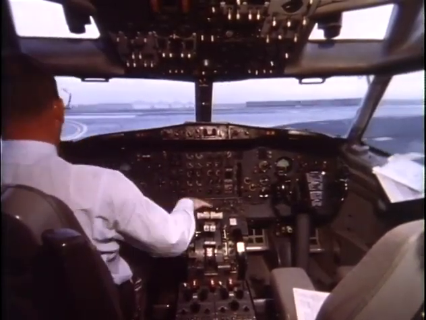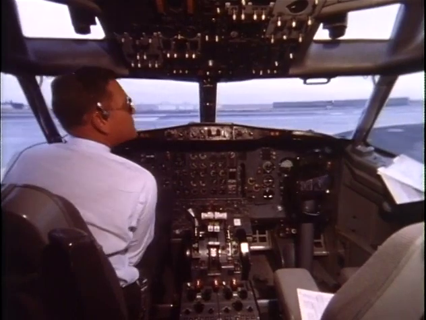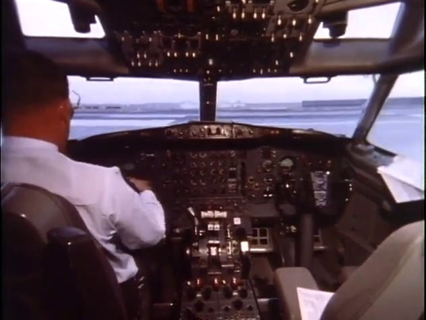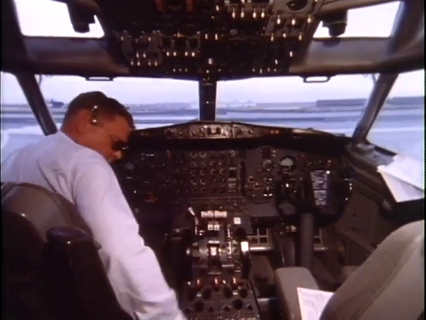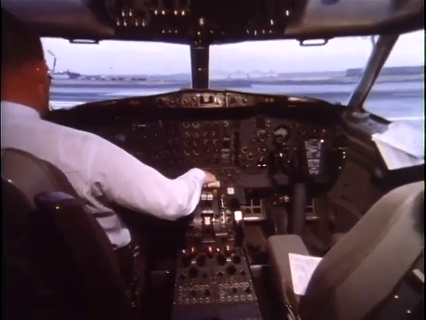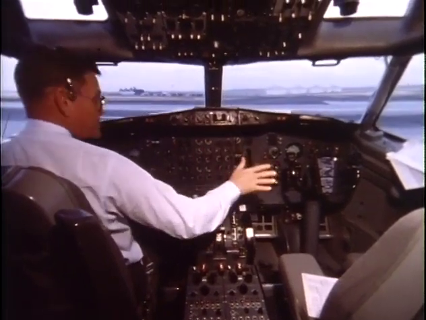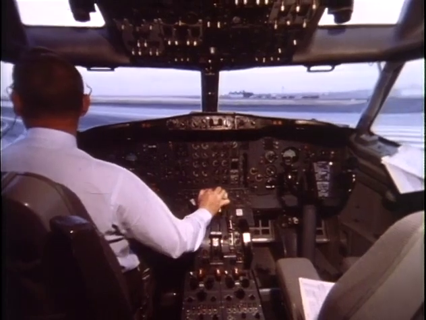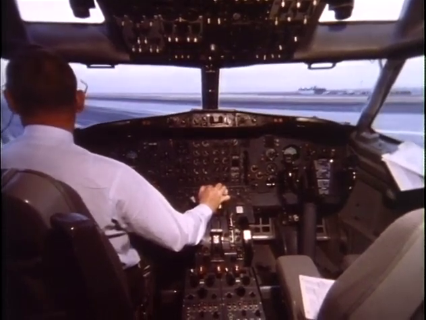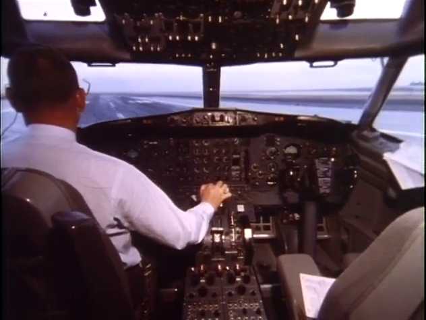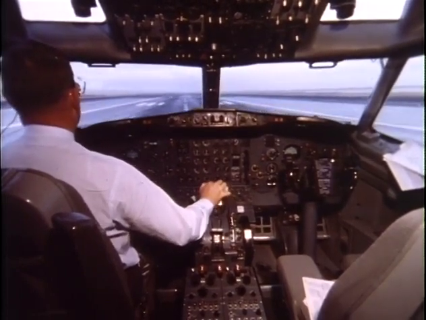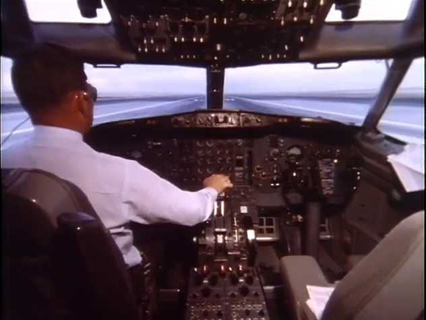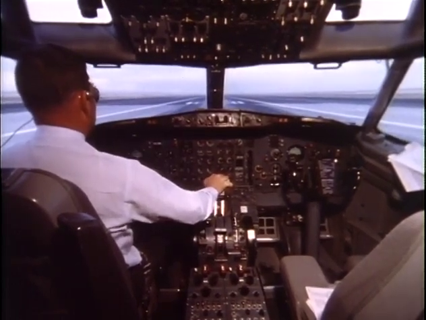This film depicts normal and abnormal operation of the Boeing 737 by a single pilot. At this point, he's accomplishing his taxi takeoff checklist, having just received clearance to enter the active runway and commence his takeoff. On this particular takeoff, the pilot flying will simulate an engine fire at V1 and take the appropriate actions to correct that malfunction. The takeoff roll is now commenced.